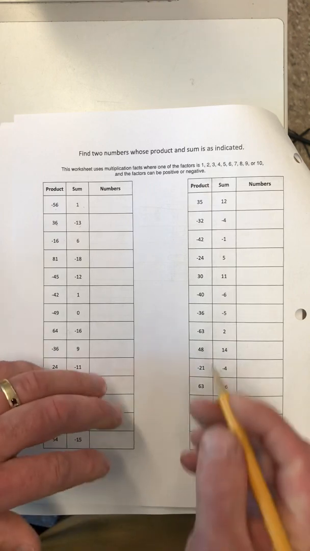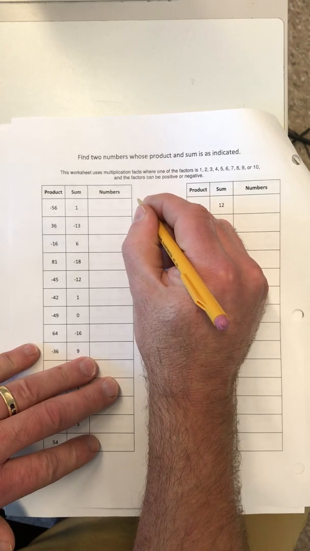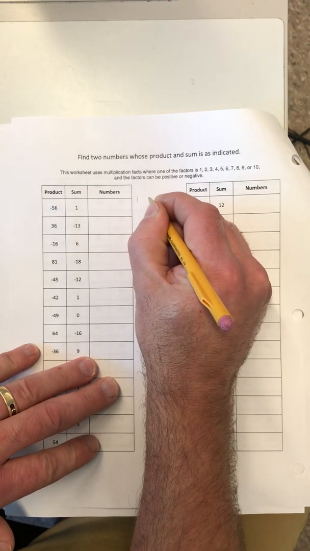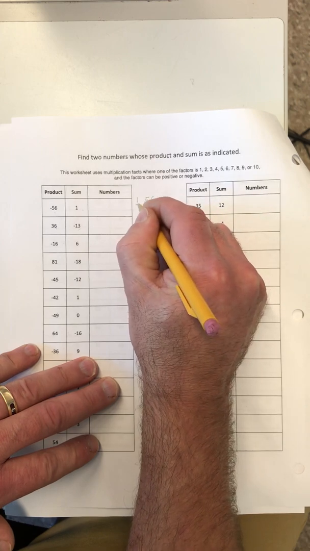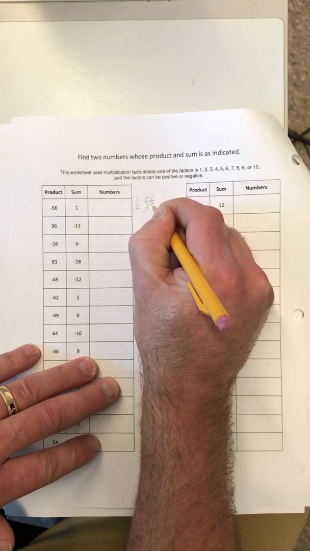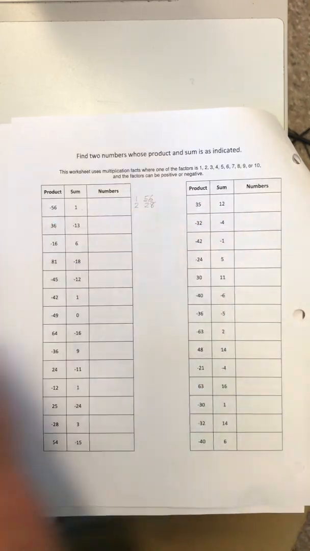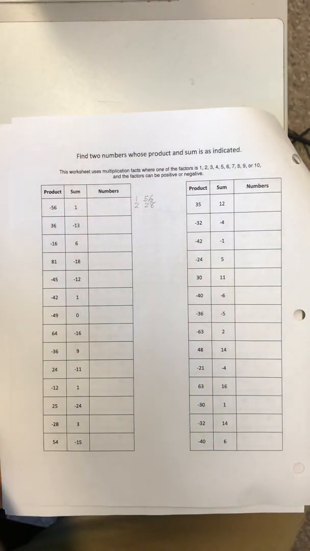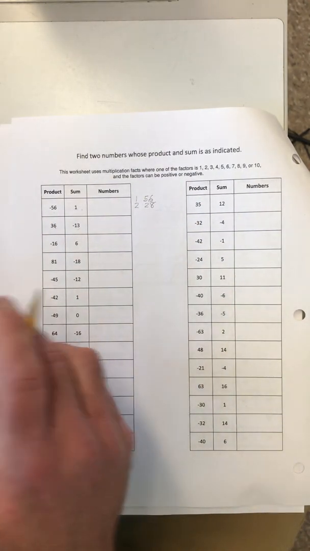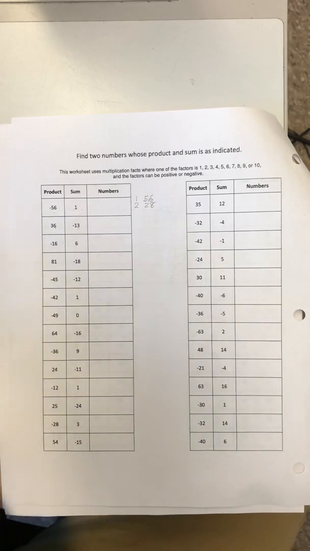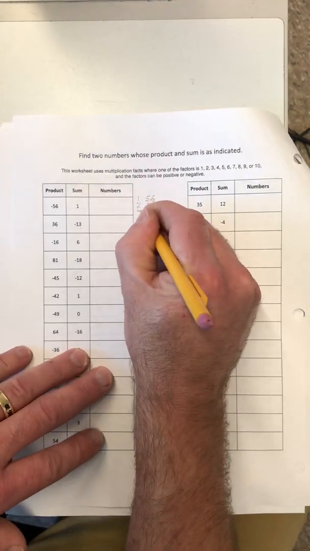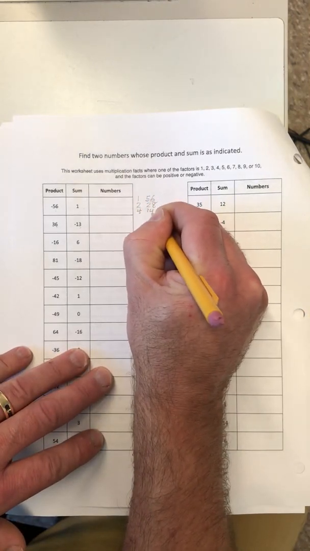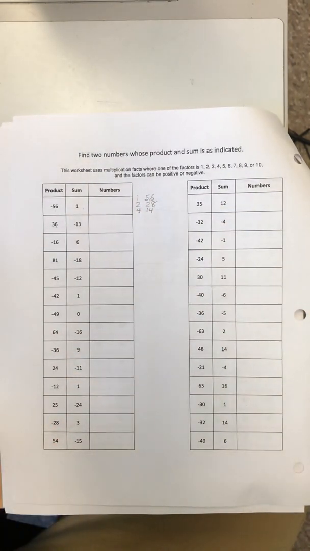Okay? So for 56, if I had 1 times 56, that would make 56. 2 times 28. 56 will not divide evenly by 3. 56, will it divide evenly by 4? Yes, 4 and 14. Okay? 5 will not divide evenly into 56.